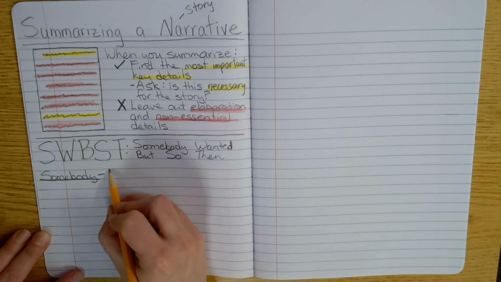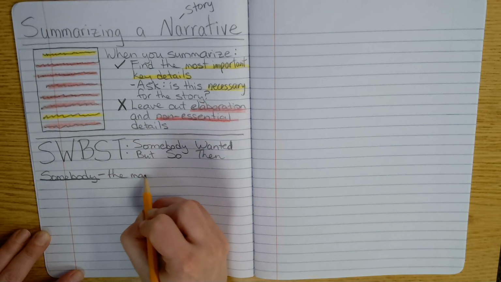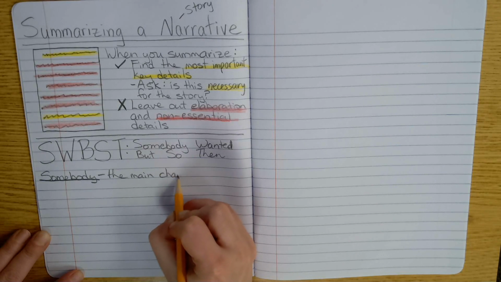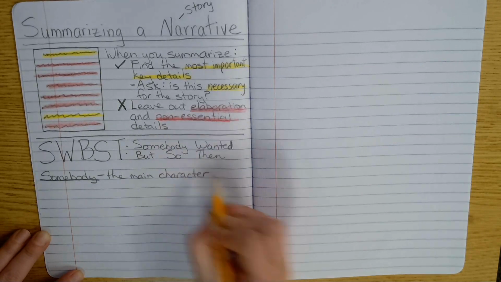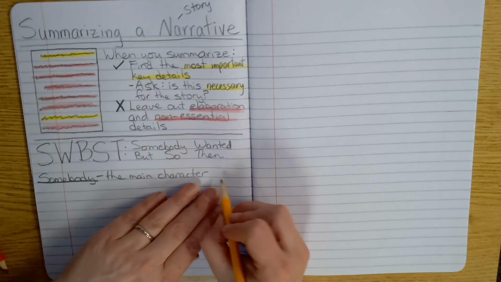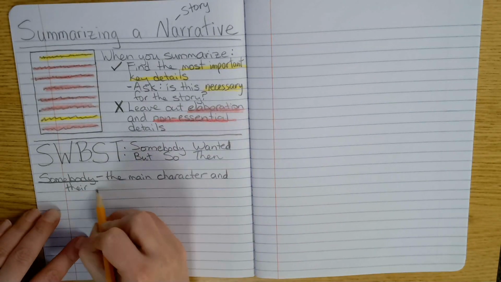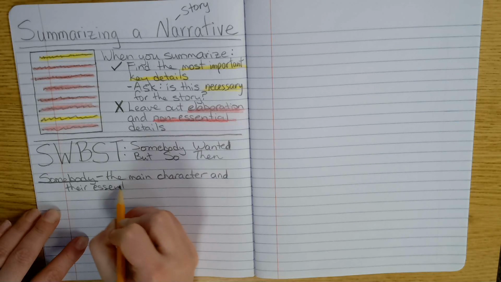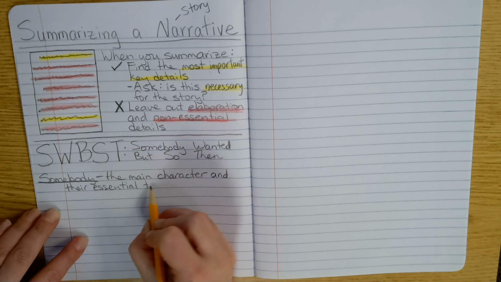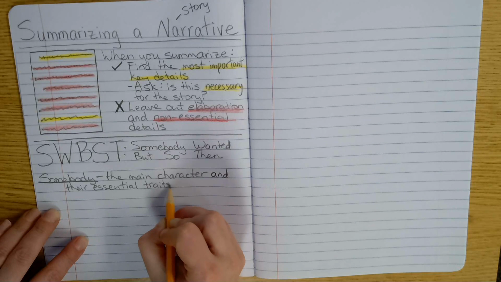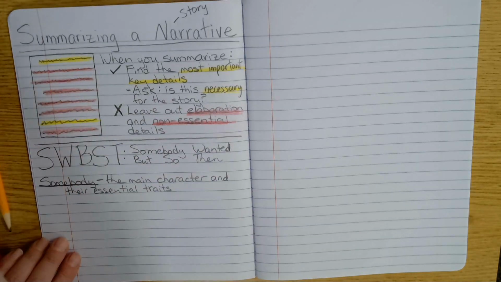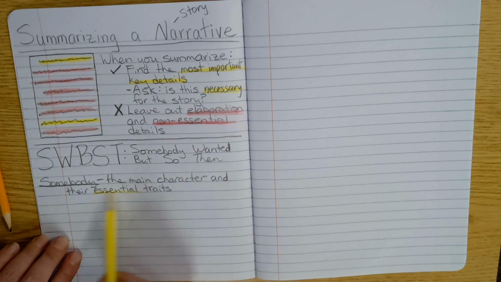Somebody would be the main character. And their essential traits. Remember, essential means most important.